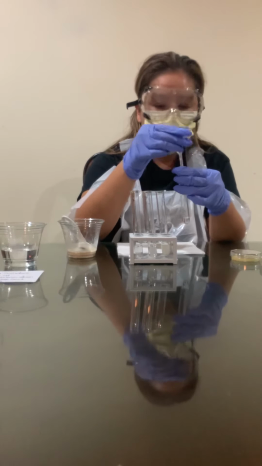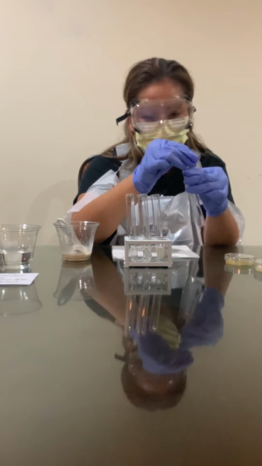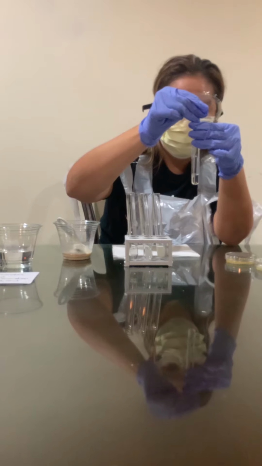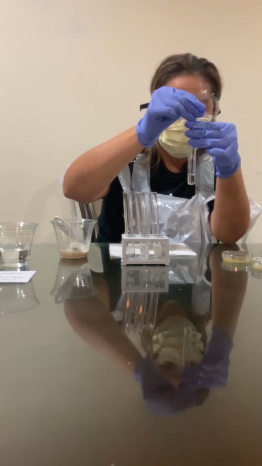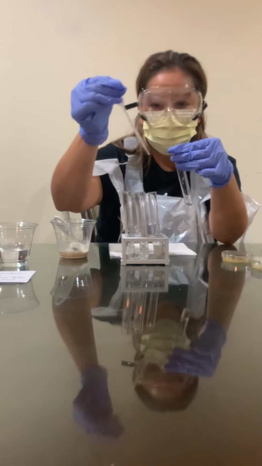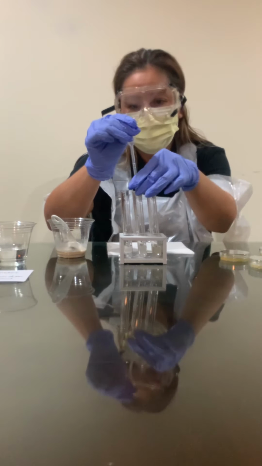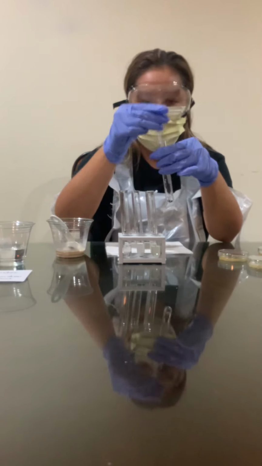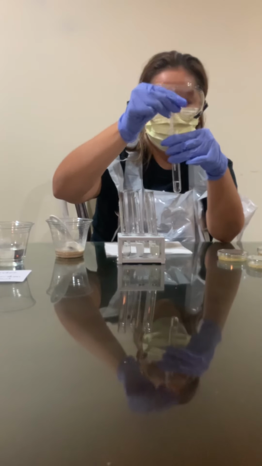Again, making sure that everything is out of the pipette. And again, obtaining 0.25 and putting it in number 5. Same thing. This is going to be the last one. Making sure that everything is out of the pipette.